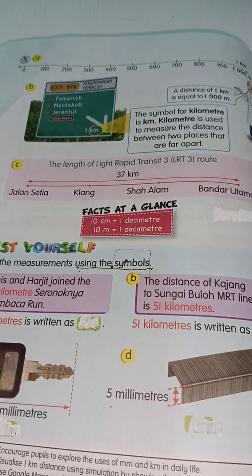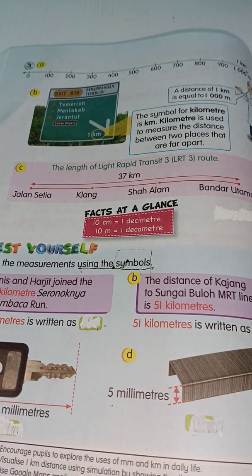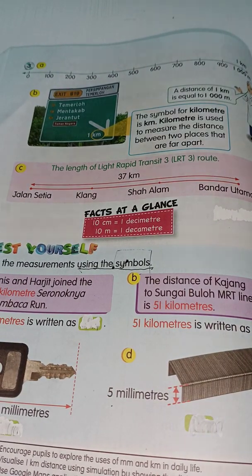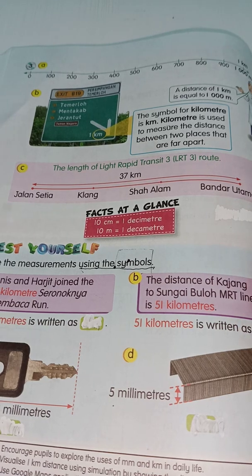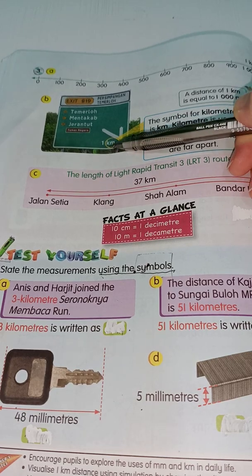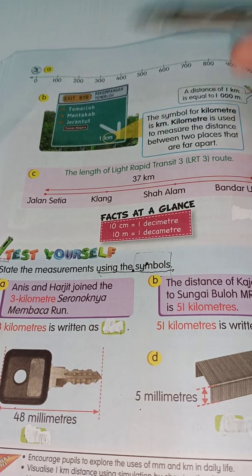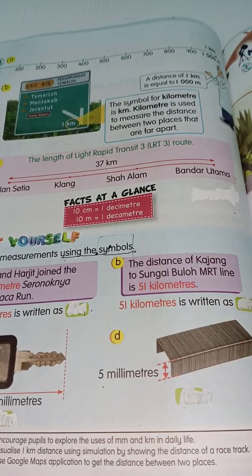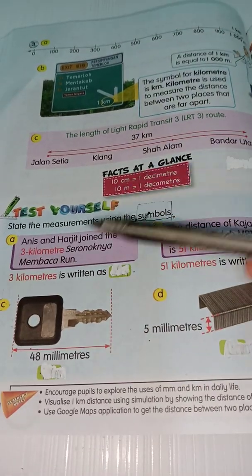And then one thing mentioned here is about distance. You look at the signboard, this one uses kilometer. I have highlighted that just now. Let's look at this one.